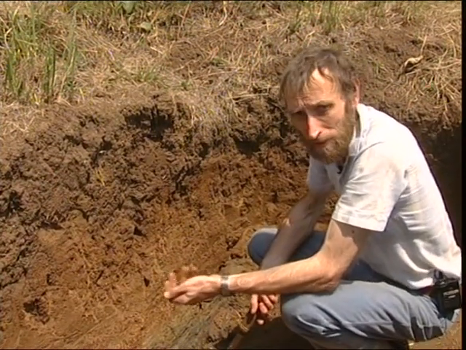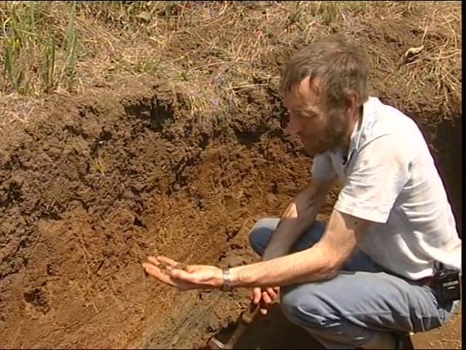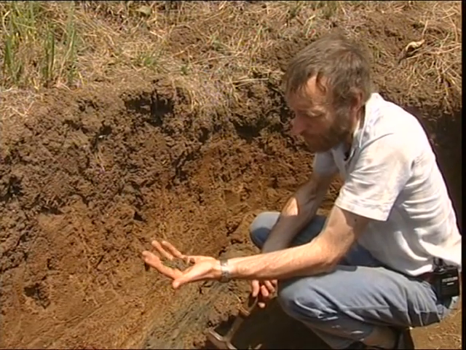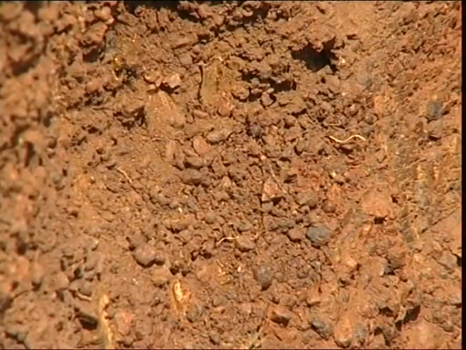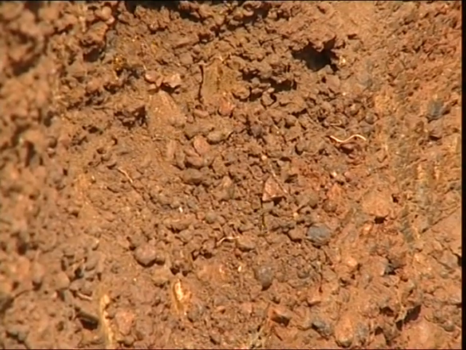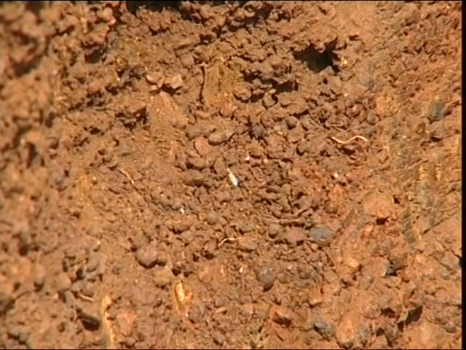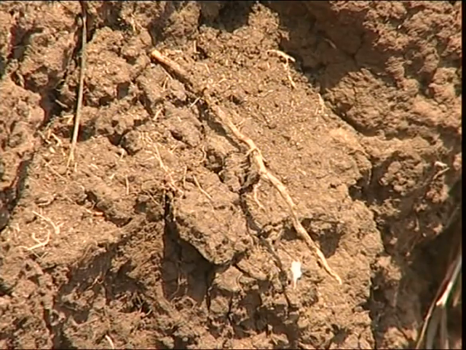Another feature of this soil, which we didn't really see very strongly expressed in the Mispah, is the soil structure, which this topsoil shows quite strong subangular blocky structure. And one of the causes for this increase in structure, which the Mispah didn't really have, are insect activity and the amount of roots that are growing through this topsoil.